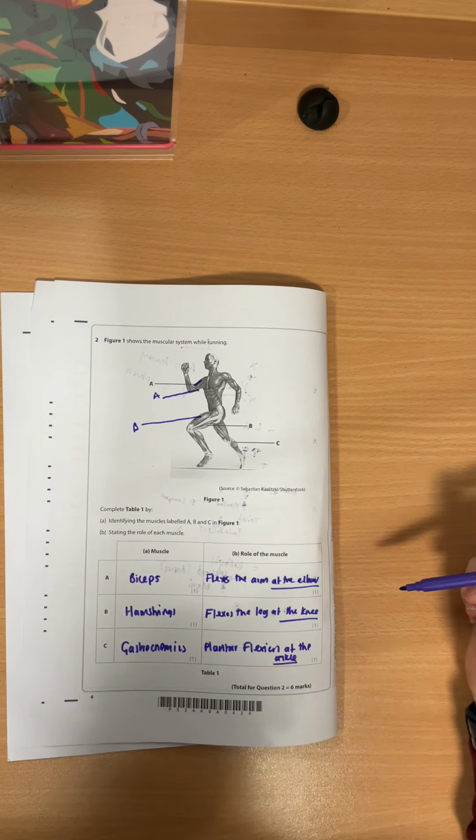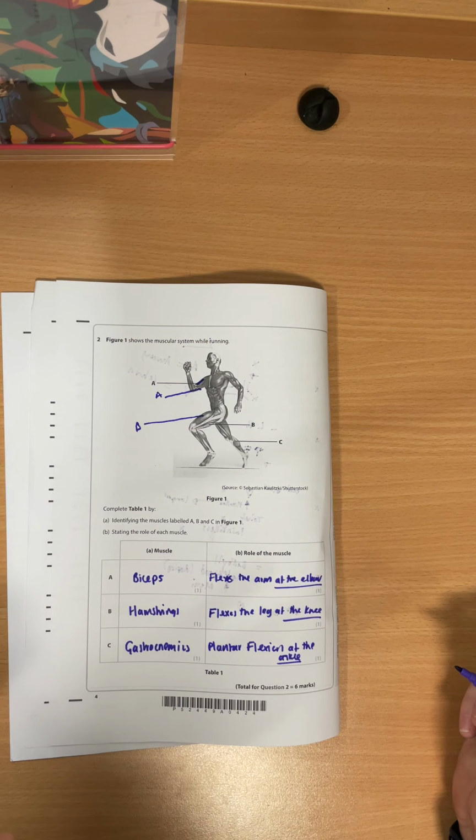So you didn't have to write pages. Literally, this is what you need to put. Flexes the arm at the elbow. And by default, when you look at the hamstrings, they do the same thing, but at the knee. So just by being specific, saying what it does and where, and that's the important bit, where it is causing that. You're not saying the hamstrings help the ankles. You're not saying the hamstrings have anything to do with the hips. You're saying the hamstrings' only job is at the knee joint. And the hamstrings cause flexion, which by default means the quadriceps cause extension.